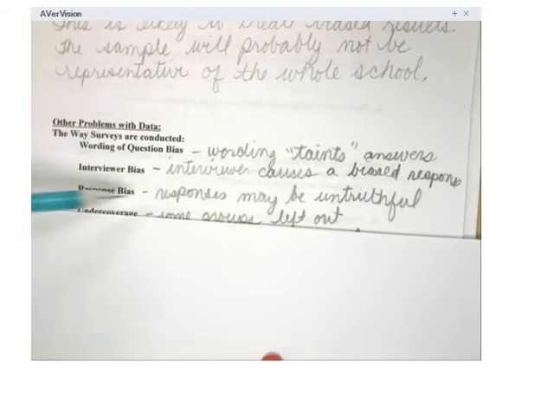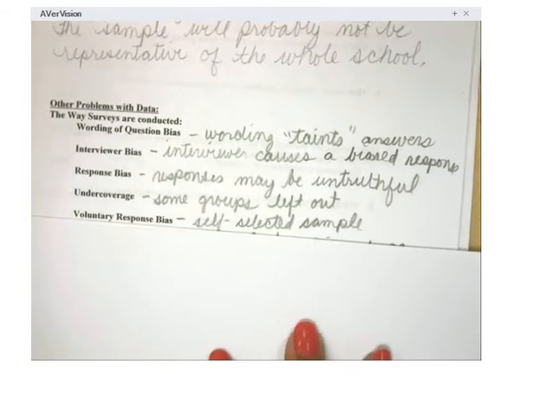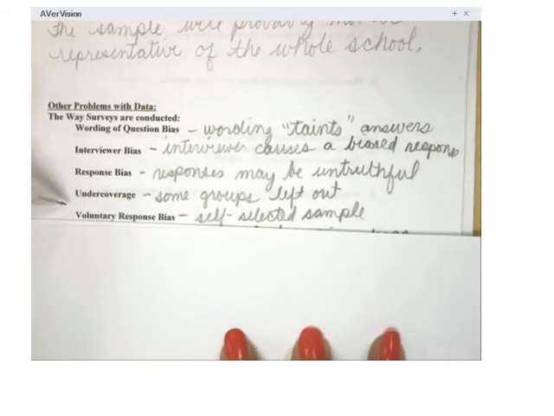Now, response bias would be when somebody responds and they respond untruthfully. So if someone were asking about someone's smoking habit, alcohol habit, promiscuous activity, somebody may lie because they don't want other people to know their responses, or they may exaggerate or underestimate something because they don't want to give answers out and they're apprehensive about that. So that's an issue. Another is undercoverage.